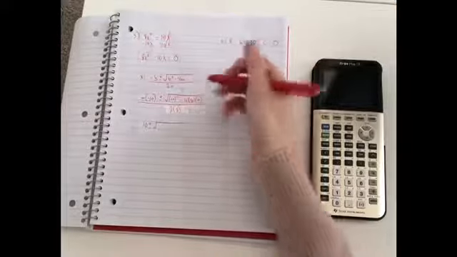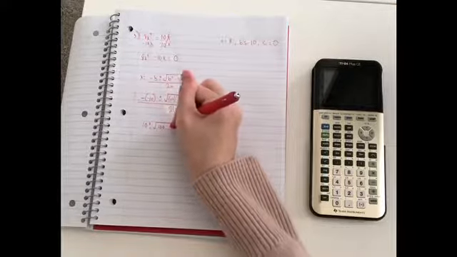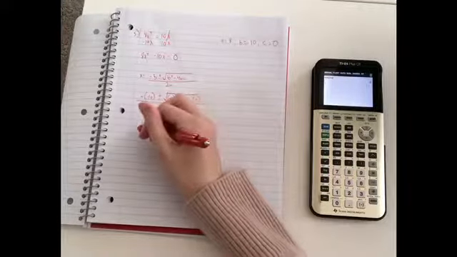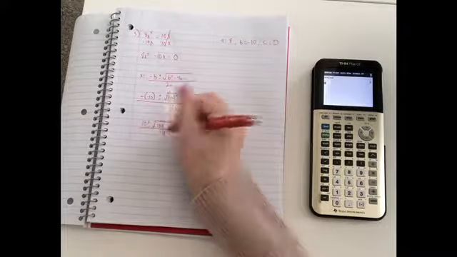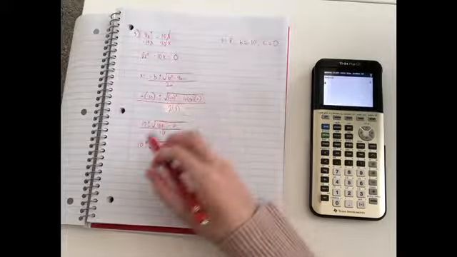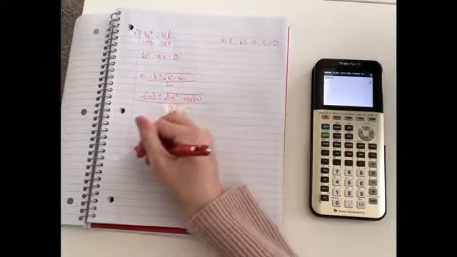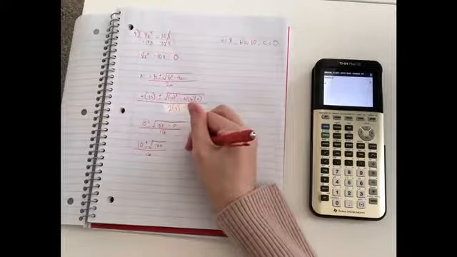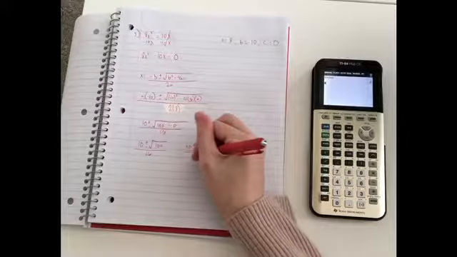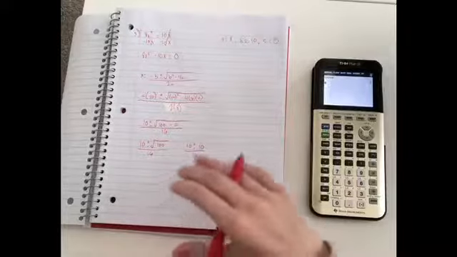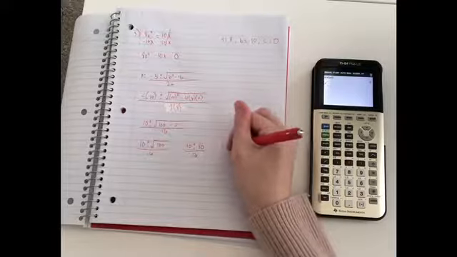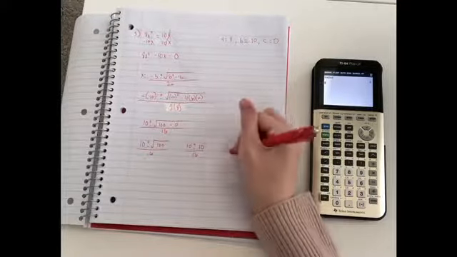Negative 10 times negative 10 will give you positive 100 minus 4 times 8 times 0, which of course is just 0, over 2 times 8, which is 16. 10 plus or minus square root 100 minus 0 is just 100 over 16 becomes 10 plus or minus 10, because the square root of 100 is 10, over 16. Then actually we can simplify this first. We can divide all of these by 2. 10 divided by 2 is 5. Again, 5. 16 divided by 2 is 8.